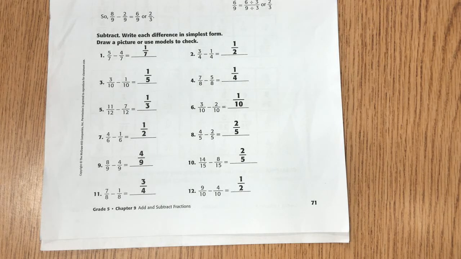The same thing goes for number 10. 14 minus 8 would be 6. And 6/15 can be divided by 3. 6 can't go into 15, but if you know your facts, you know 3 does. So then you come up with the answer, simplify 2/5.